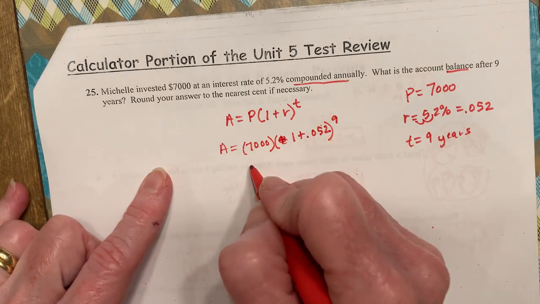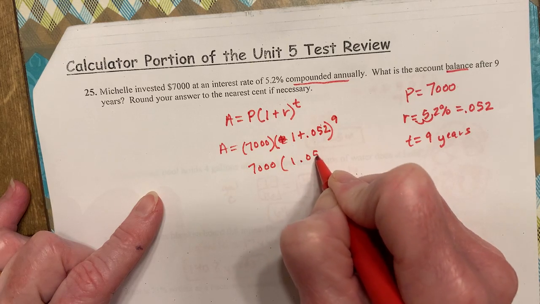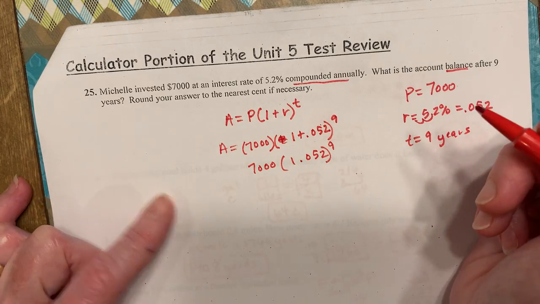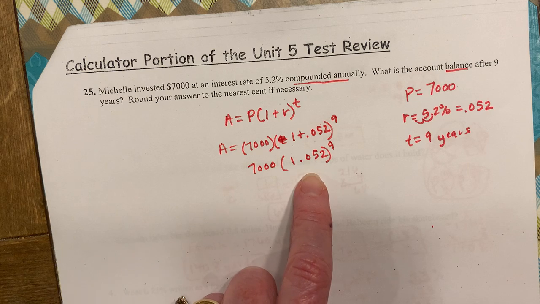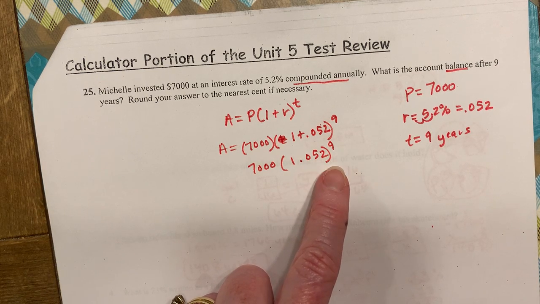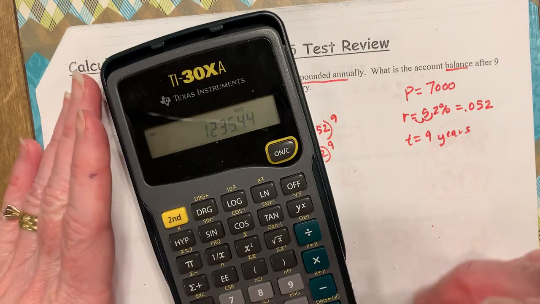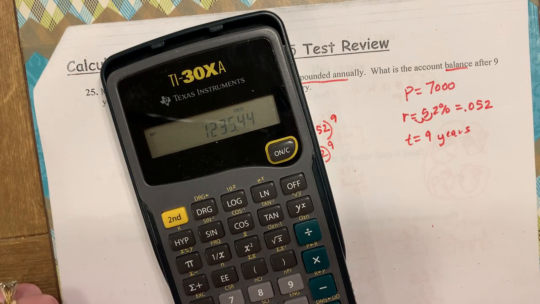All right, so if I do 7,000 and I add those together, that's just 1.052 raised to the 9th power. Remember, when I have an exponent like that, that's 1.052 times 1.052 times 1.052. I mean, this would take forever, right? So this is why you're able to use a calculator. You could probably use any type of calculator as long as it has an exponent button.